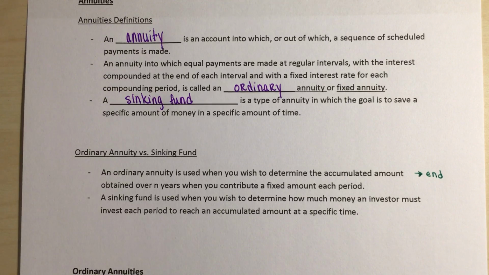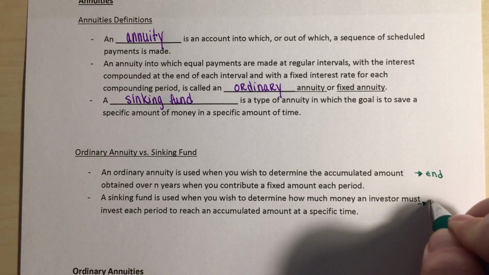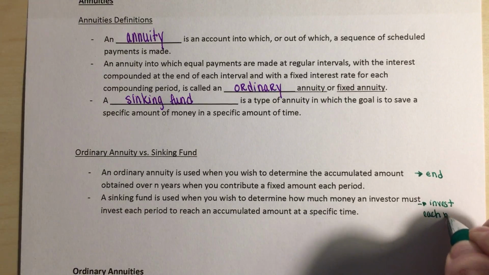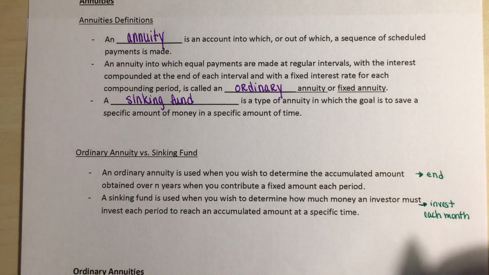A sinking fund is used when you wish to determine how much money an investor must invest in each period to reach an accumulated amount at a specific time. So instead of thinking about the end amount, we are thinking about how much needs to be invested each month. Depending on the type of question you're looking at, you want to be able to pick out the appropriate type of problem and appropriate formula.